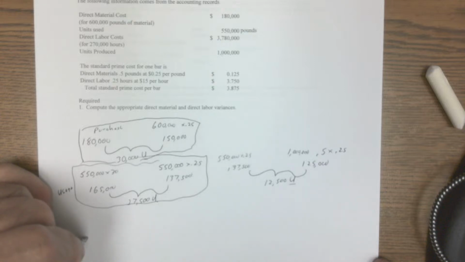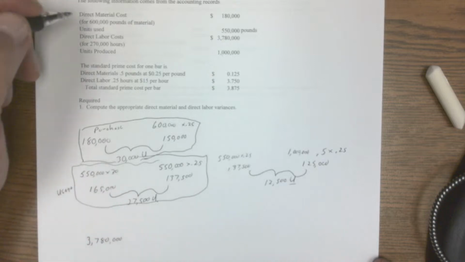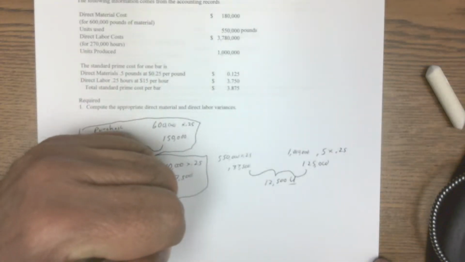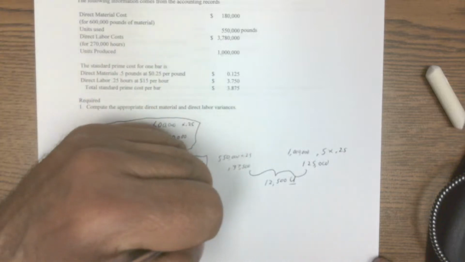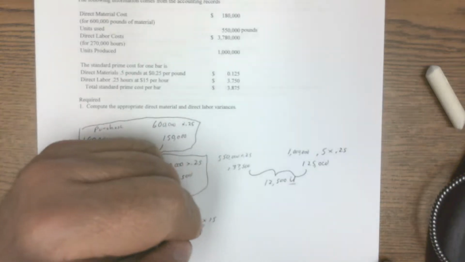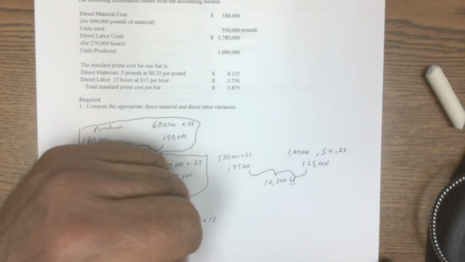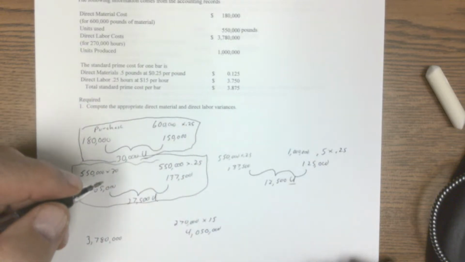Our labor costs were $3,780,000. Our actual use was 270 hours. Our standard rate is 15. So we would have 4,050,000.